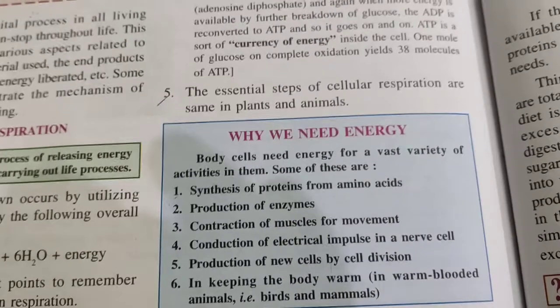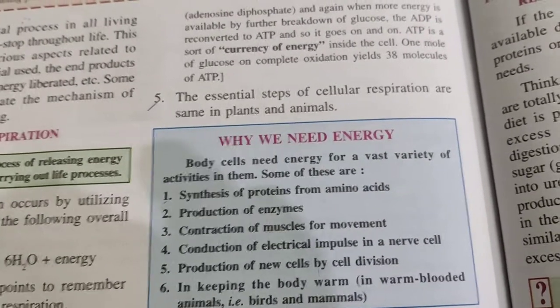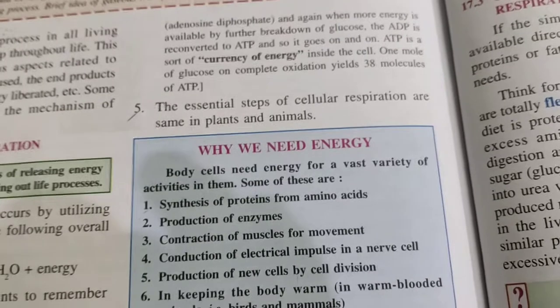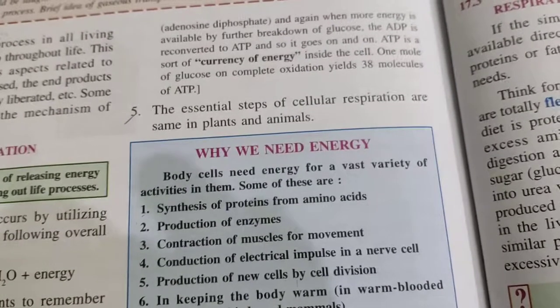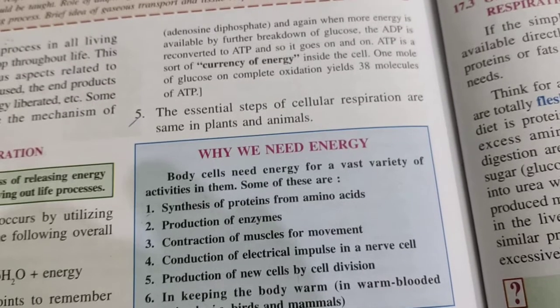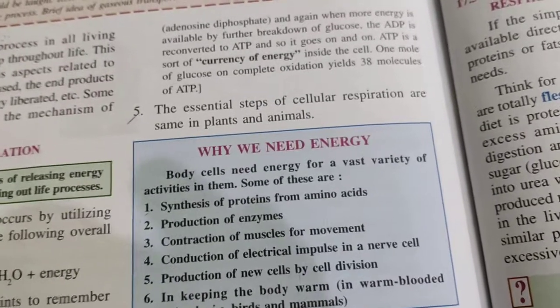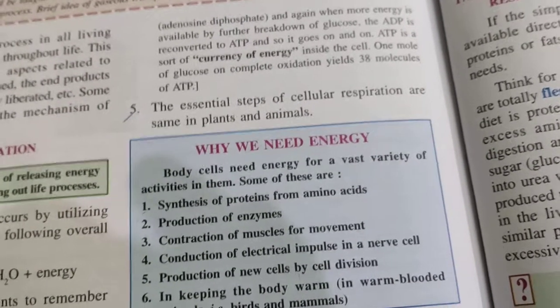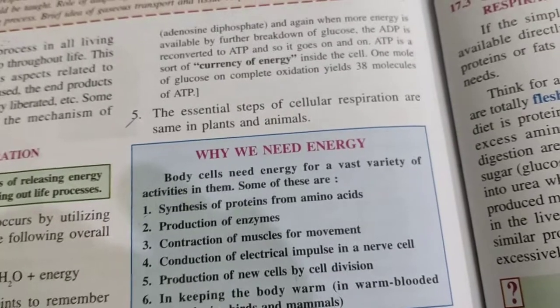So first thing we have to remember, because this is a physiological process, it is occurring either inside the cell or inside the tissue, so definitely it is known as either cellular respiration or tissue respiration.